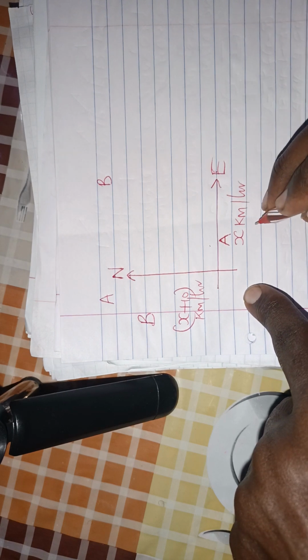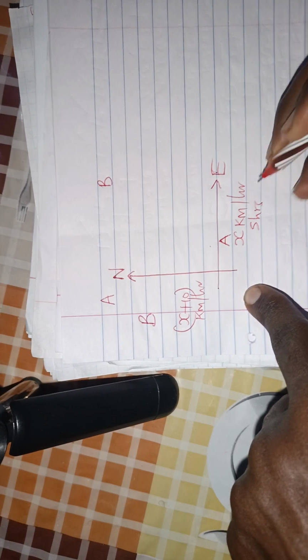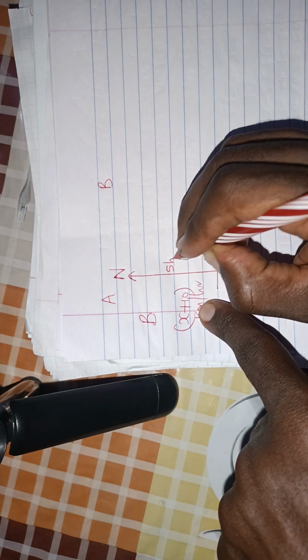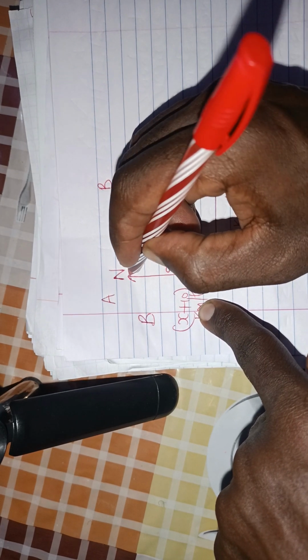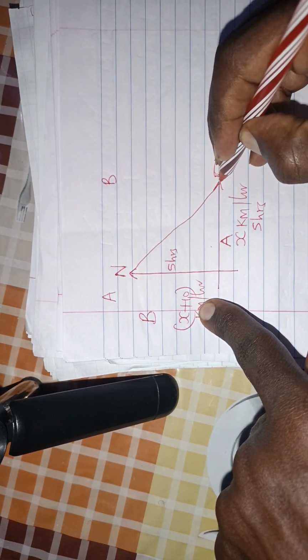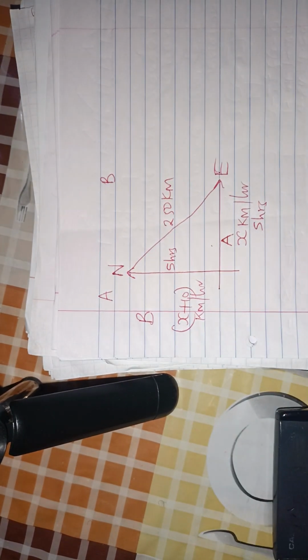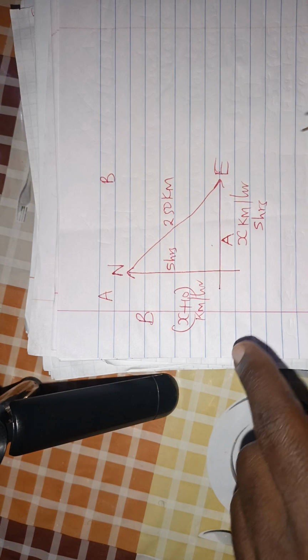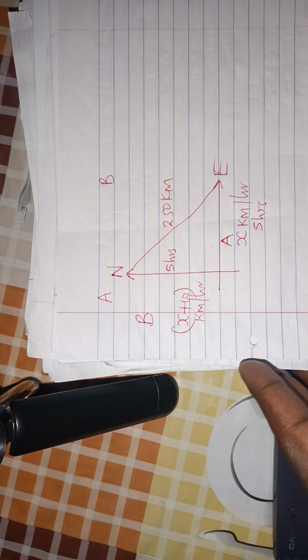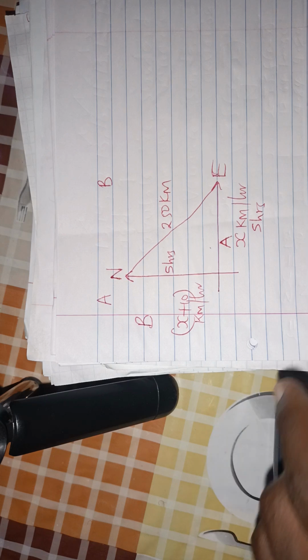They are told that after 5 hours, that means after the same time, these buses end up being 250 kilometers apart. So I can get expressions representing the distance covered by each bus.